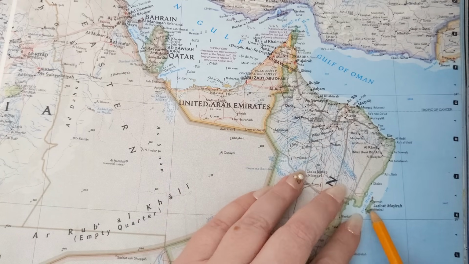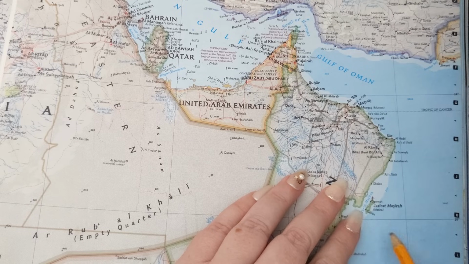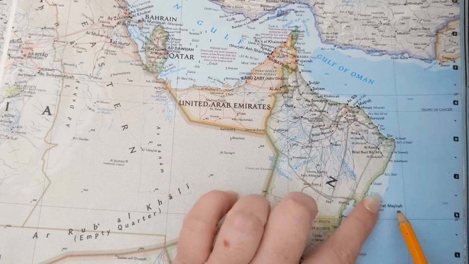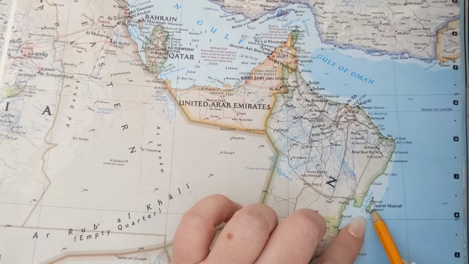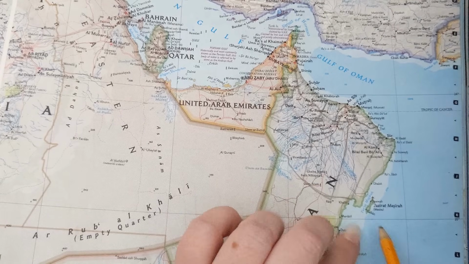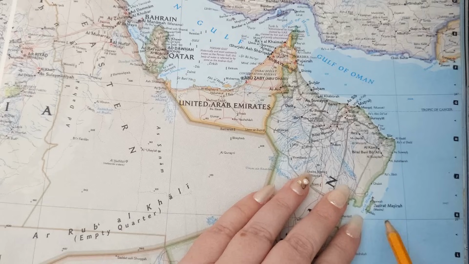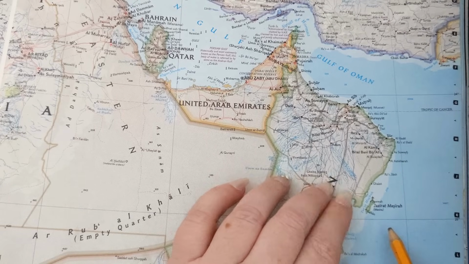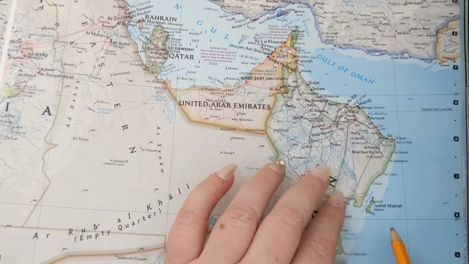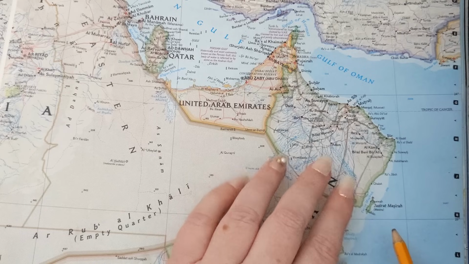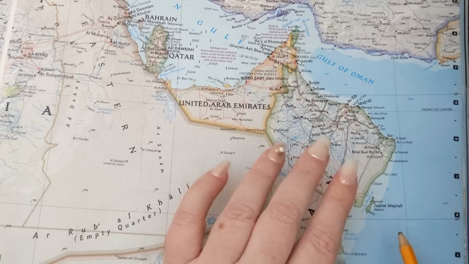From what I can tell, it's more of like a reserve. It's very famous for turtles laying their eggs here, and people come to observe that and make sure it all goes smoothly. And I think for the most part, that is the geography.